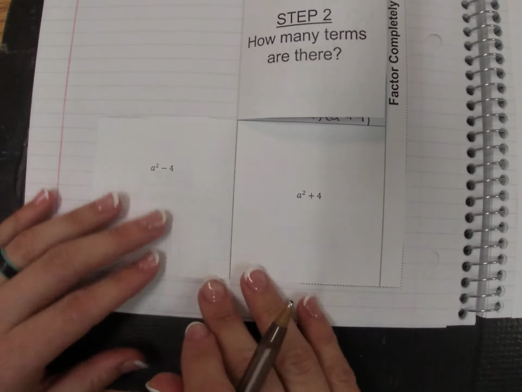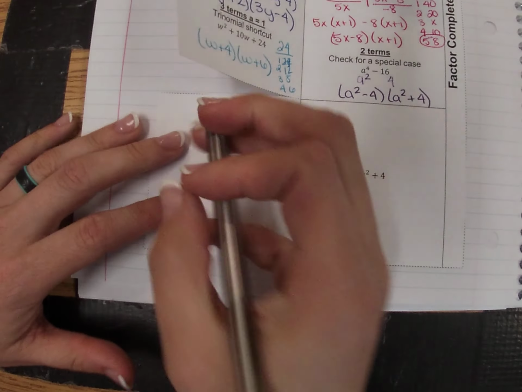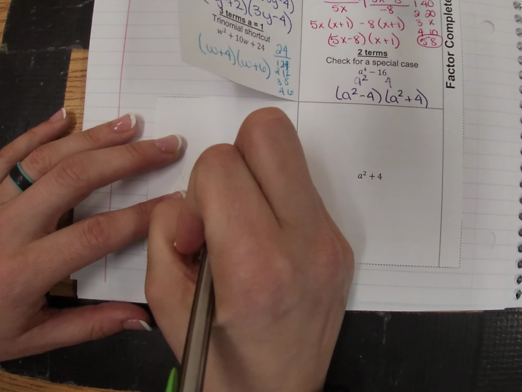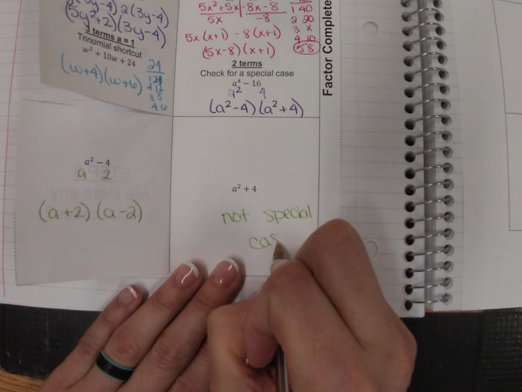So for example, if we look at this up here, a squared minus 4 and a squared plus 4, a squared minus 4 is still a special case that we could factor, right? Because this is still two terms, they're both perfect squares, and so we would get an a plus 2 and an a minus 2. But a plus 4, we can't. It's not a special case because it's addition. So we can't go any further with that.